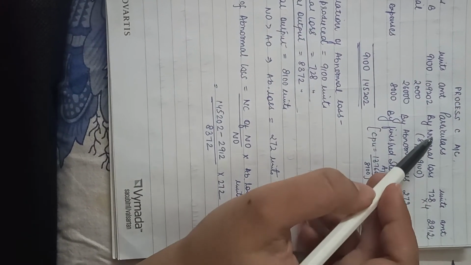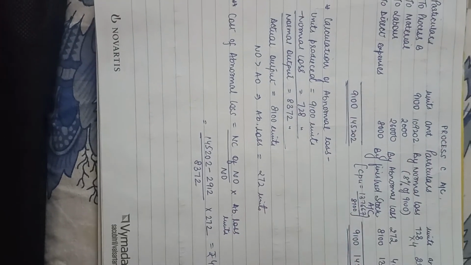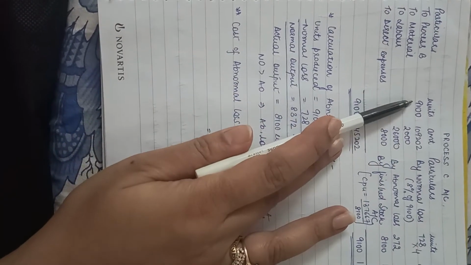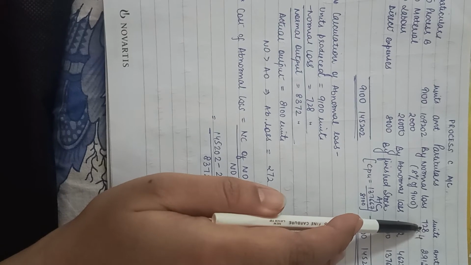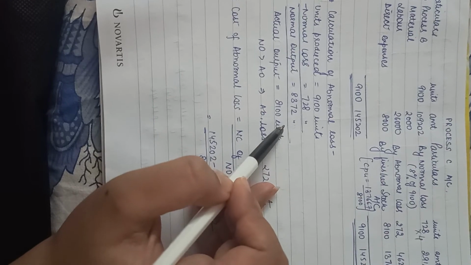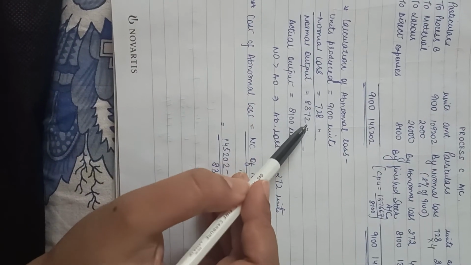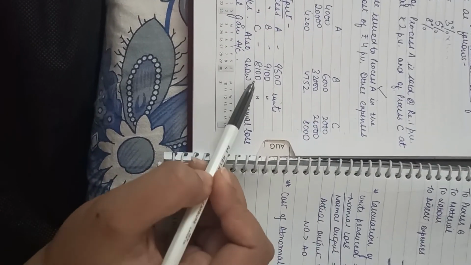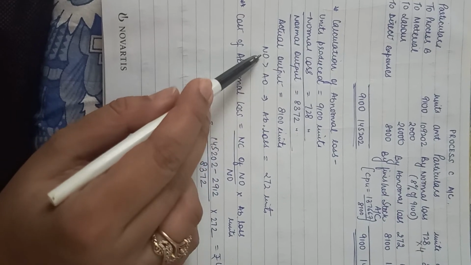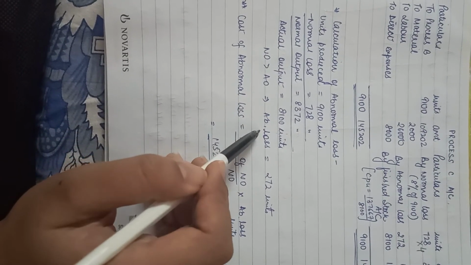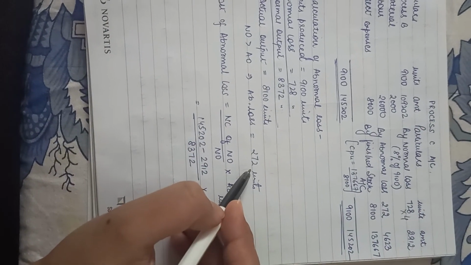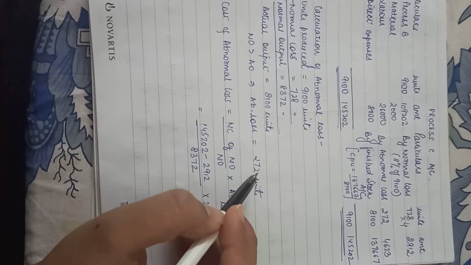Right, now after doing the calculation of normal loss, do the calculation for abnormal gain or abnormal loss. Units 9,100 minus normal loss units 728 will give you the normal output. Compare the normal output with the actual output. Normal output is 8,372, actual output is 8,100 as given in the question. Now we know NO is more than AO, so it is a case of abnormal loss. Abnormal loss is written on the credit side with how many units? The difference of actual output and normal output, 272 units.